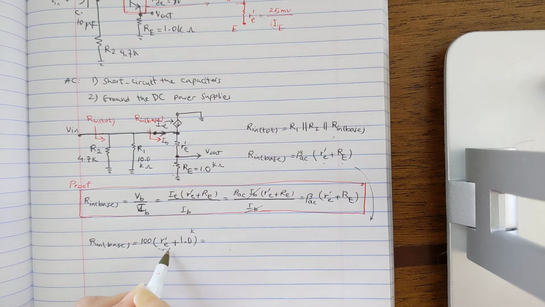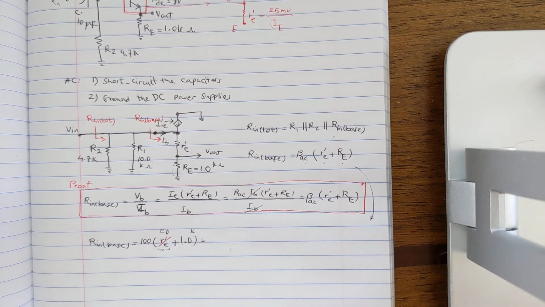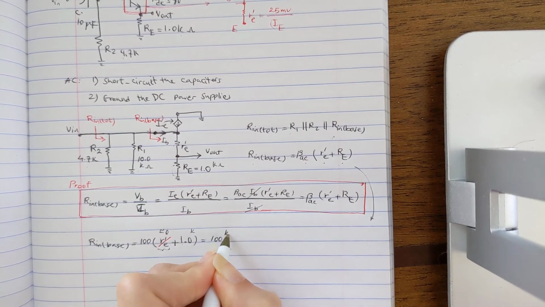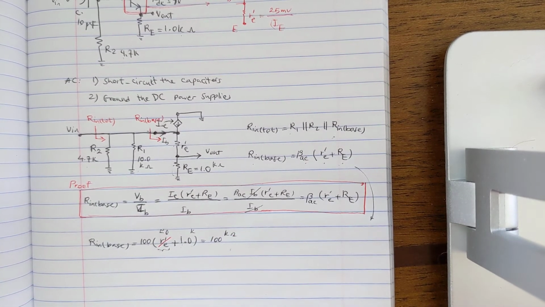I'm going to ignore it for now and then also repeat it if we didn't ignore it. So for now, let's just assume this is almost 0. So 100 multiplied by 1 kilo ohm becomes 100 kilo ohm. Okay?